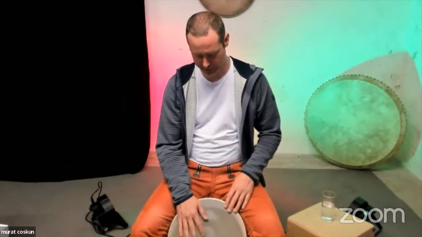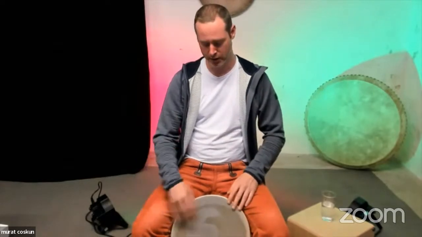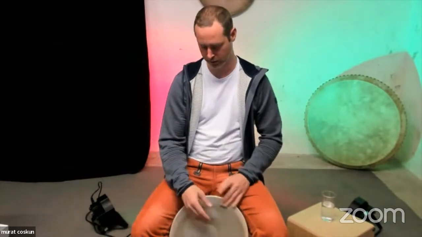So what I try is, for example, when I practice this, to focus only on my right hand, and not care if my left hand is playing good or correct or beautiful. I don't care. I just focus on my right hand and make sure everything my right hand does is as relaxed as possible.